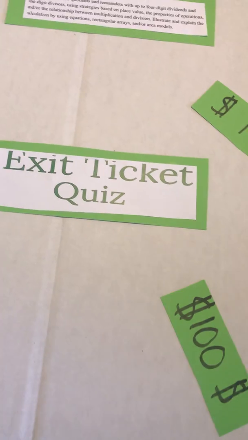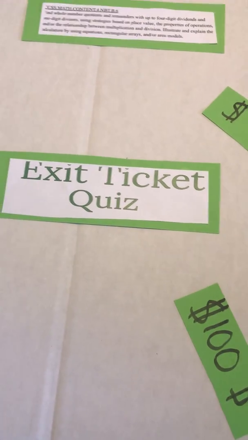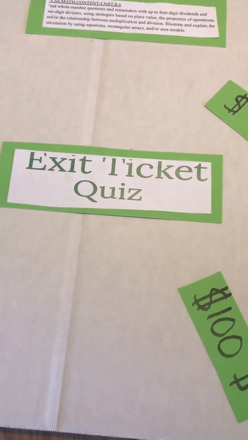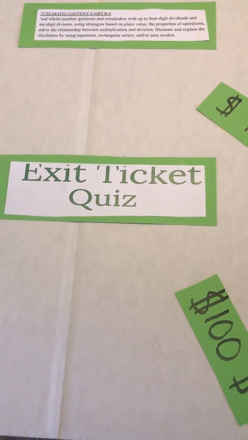And lastly, we have our exit ticket quiz. I'm going to put the link to that in the wiki, and that'll be a good way to test to see where the students are at.